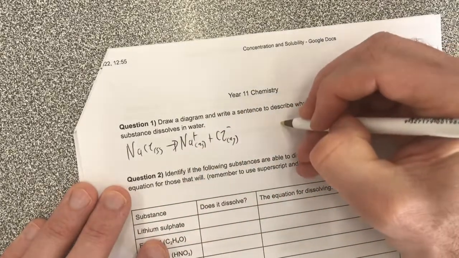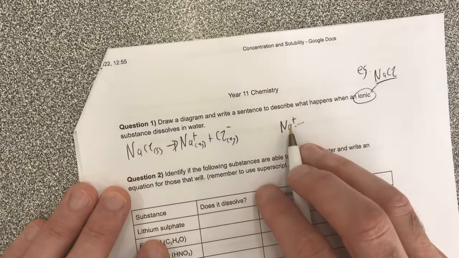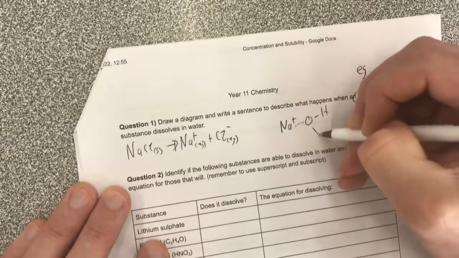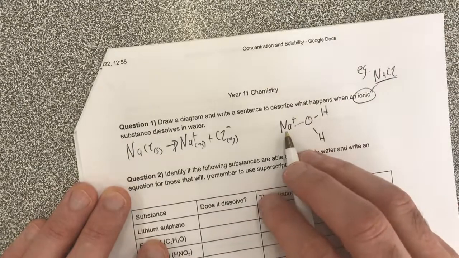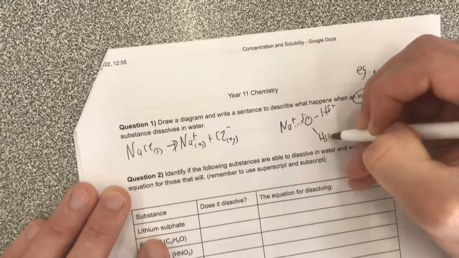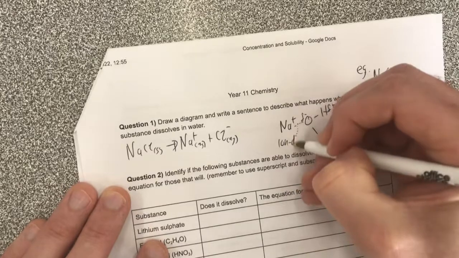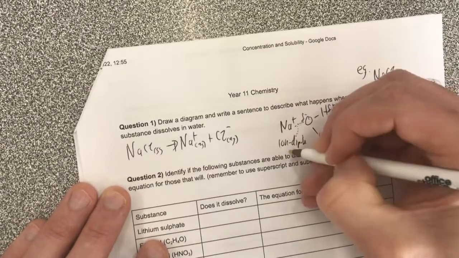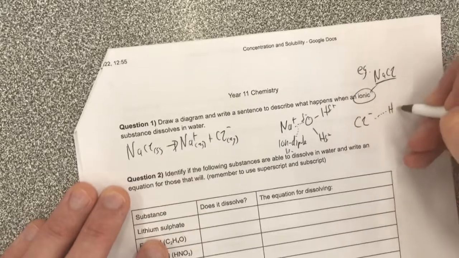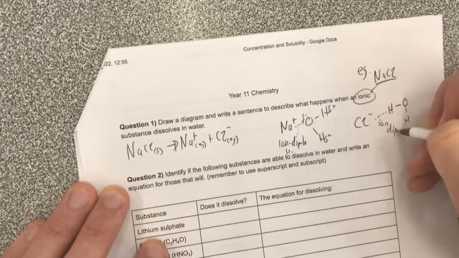I might also be able to draw this in terms of the ions and the attraction and the forces involved. So that positive ion is going to be attracted to the oxygen, which will be slightly negatively charged in water, and this is going to be an ion dipole bond. My chloride negative is going to be attracted to my hydrogen within my water. Again, this is going to be an ion dipole bond.